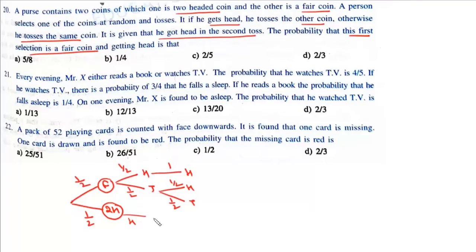And once he gets heads, he has to toss now a fair coin, which can result in either heads or tails. So, it will be this 1 by 2 and 1 by 2. Now, it says, it is given that he got heads in the second toss. Now, we need to find this probability that first selection is a fair coin and getting heads.